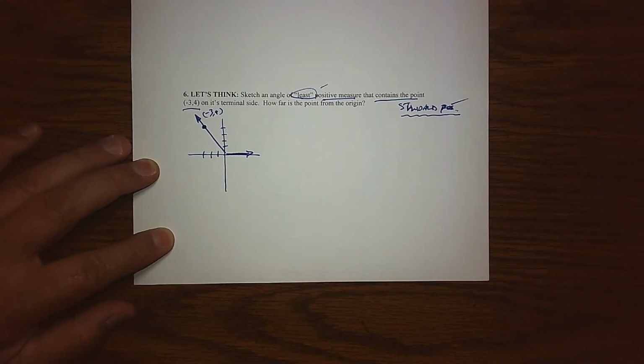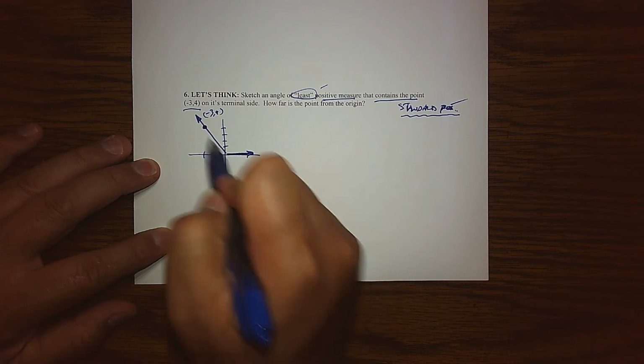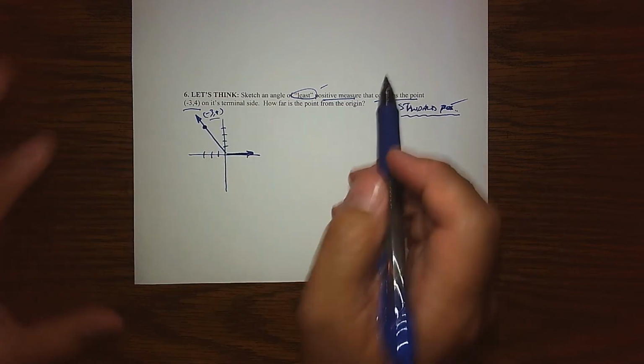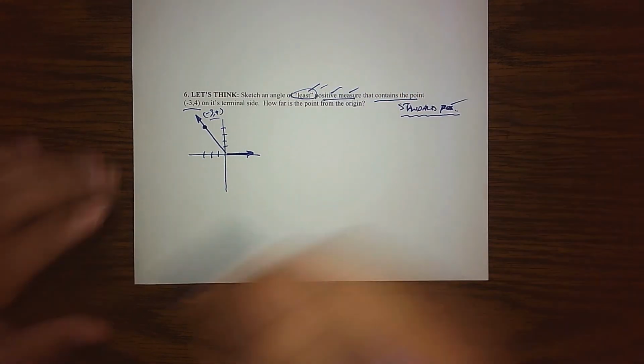So now the challenge is, because of our coterminal angle situation, there's actually an infinite number of angles that have that picture, with this initial side and this terminal side ray with -3,4 on it. So there's an infinite number of answers, but I asked you guys for the least positive measure.